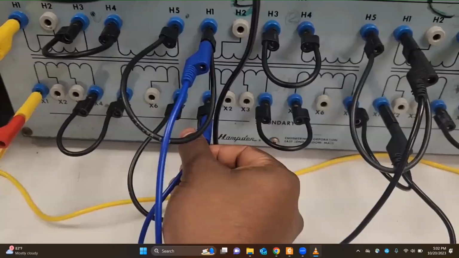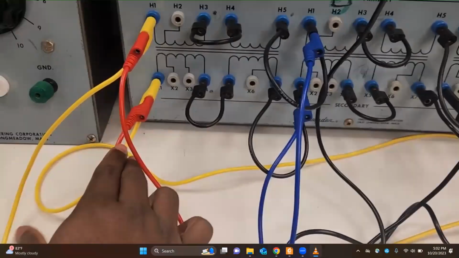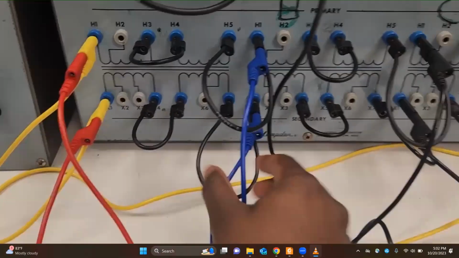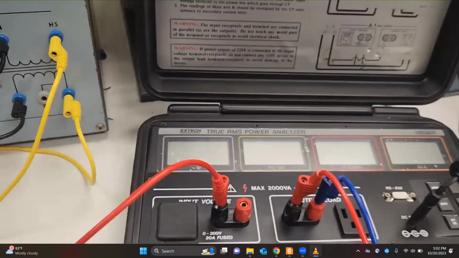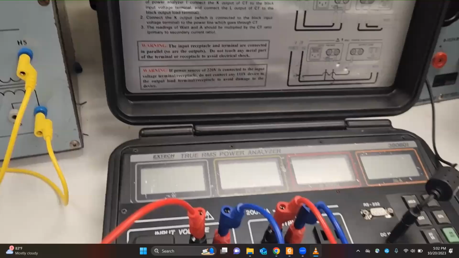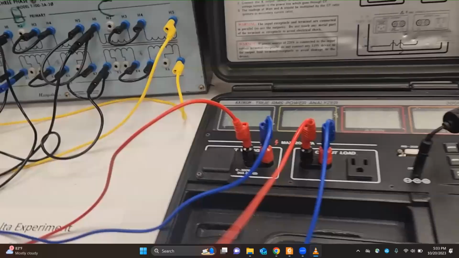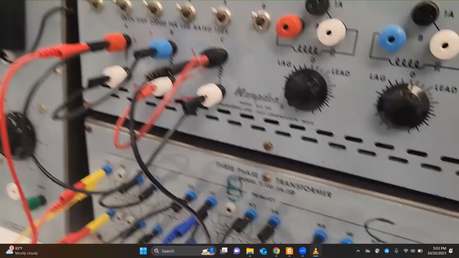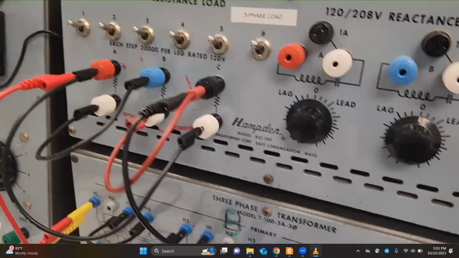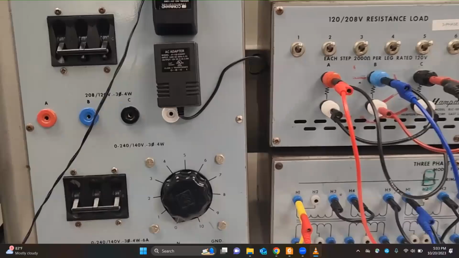I'm going to connect this X and Y to my analyzer here, and from this analyzer I will connect to the load, which should be connected to this A load and B load.